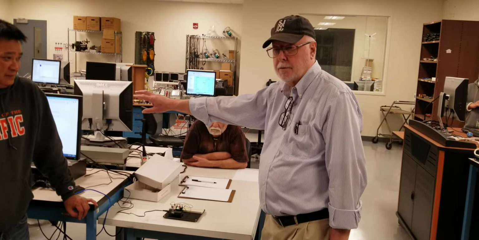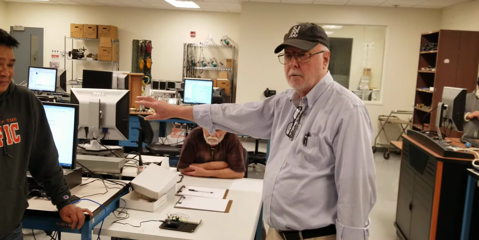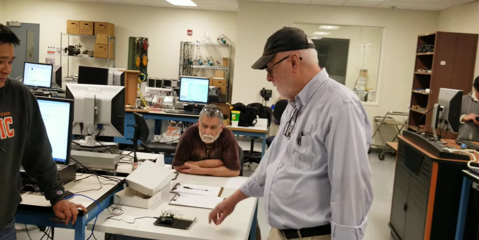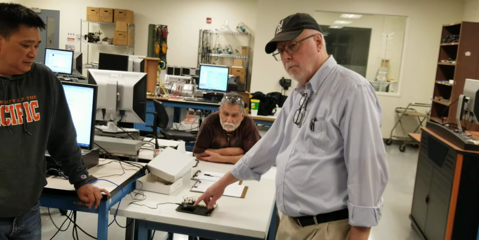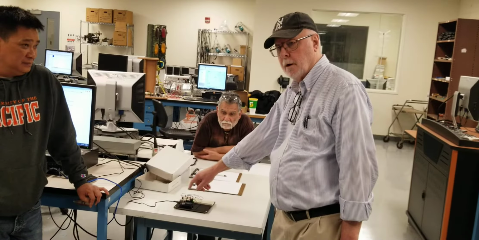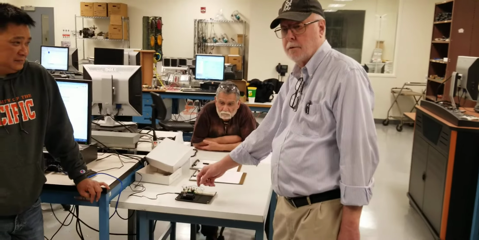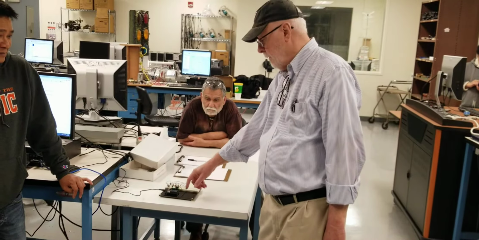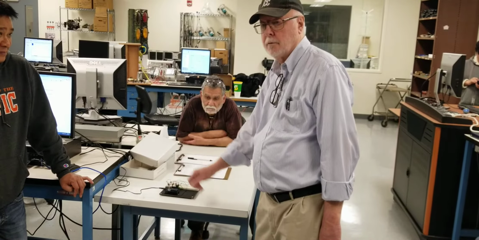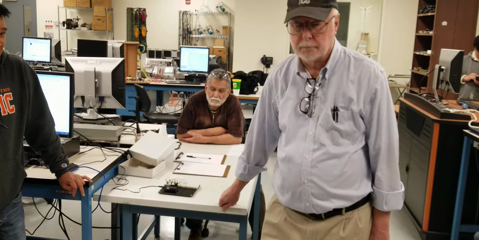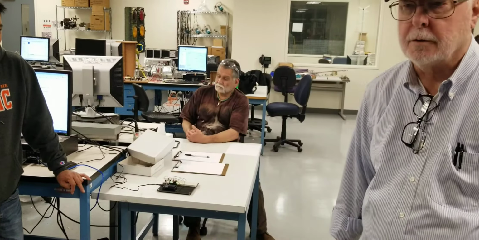Your Allen Bradley PLC runs at 24. So for something like running an LED, you just need a small resistor in series with it so it doesn't burn up the LED, but the outputs are 5 volts. Any questions? Yeah.